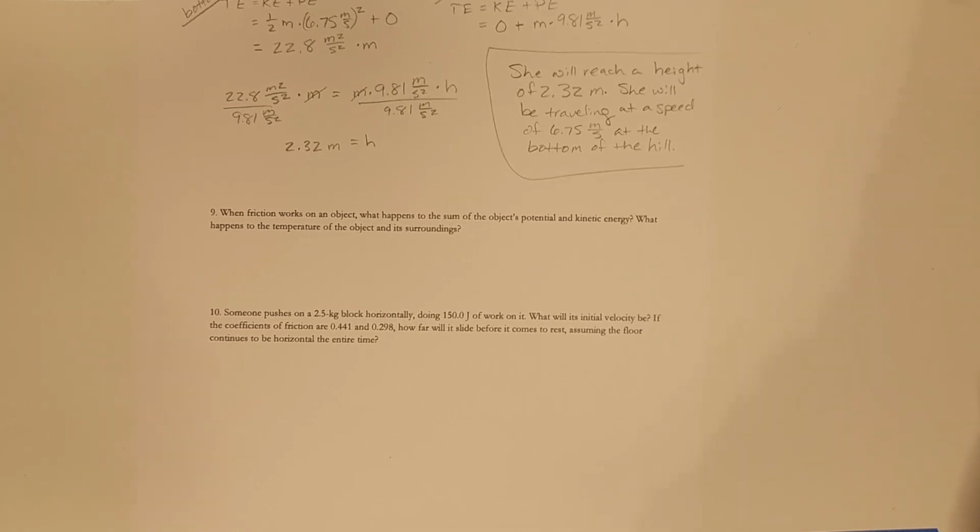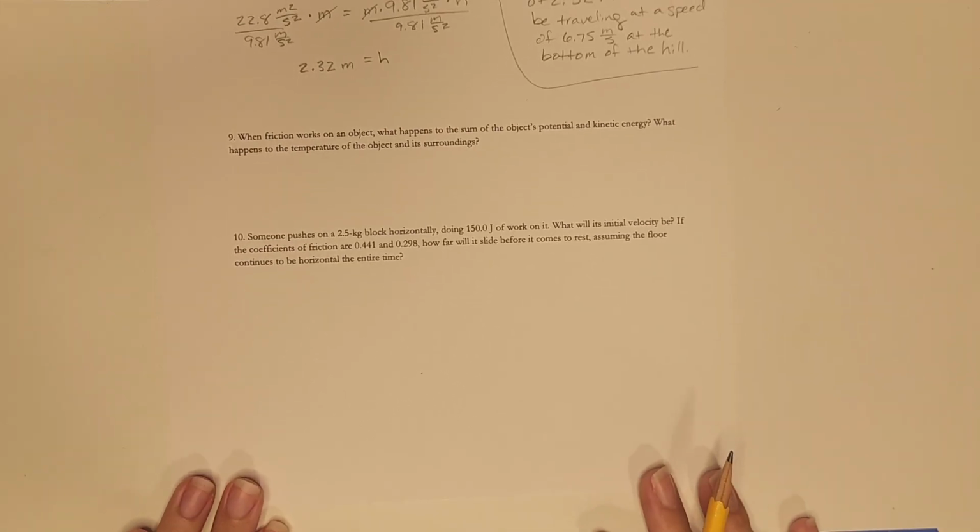For question 10, someone pushes on a 2.5 kilogram block horizontally, doing 150.0 joules of work on it. What will its initial velocity be? And if the coefficients of friction are 0.441 and 0.298, how far will it slide before it comes to rest, assuming the floor continues to be horizontal the entire time?